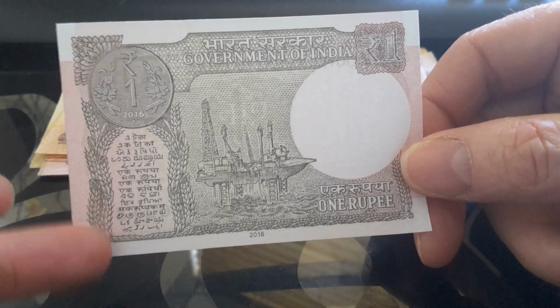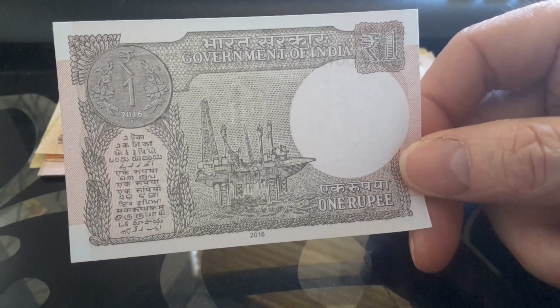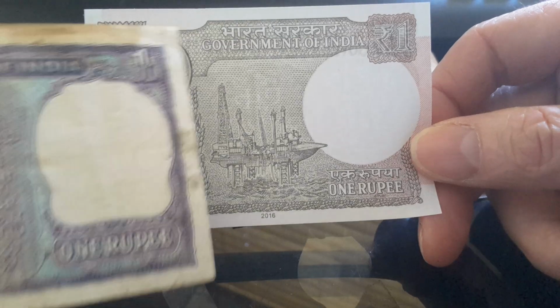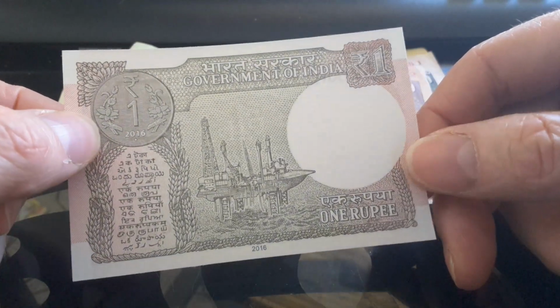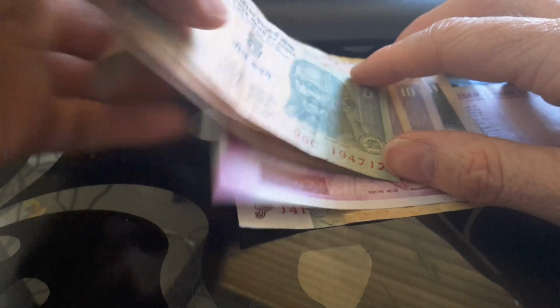And on this side, this is the same image that was used in the previous ones issued before 94, in this purplish blue colour. So this one is green, and as you can see, this one's pretty much the same. As you can see, it has the modern rupee coin on it. So then we have the Gandhi issue.